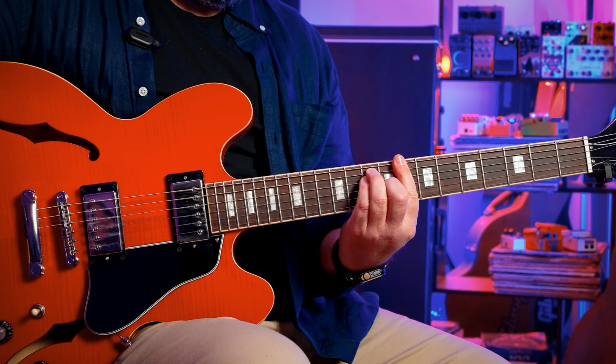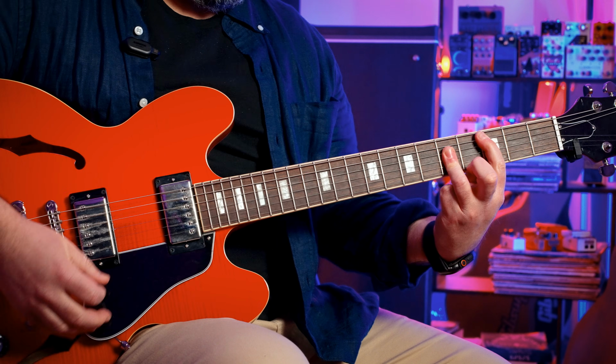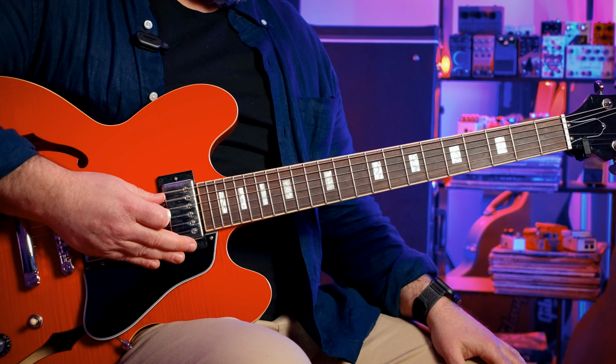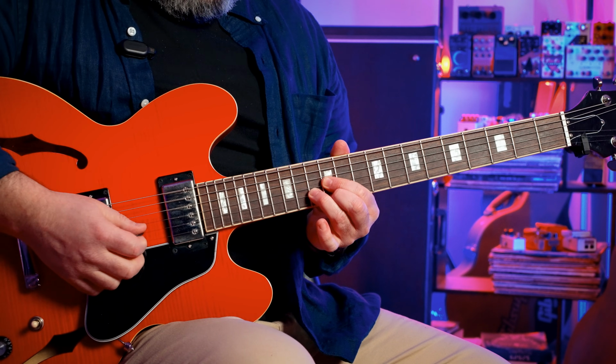So that's 3 different shapes. That's the shape that comes from the E, the shape that comes from the A, and then the shape that comes from the D. So that's a C major triad using the D shape.